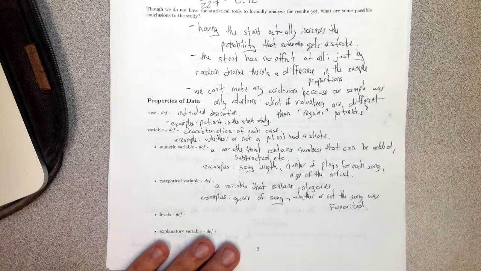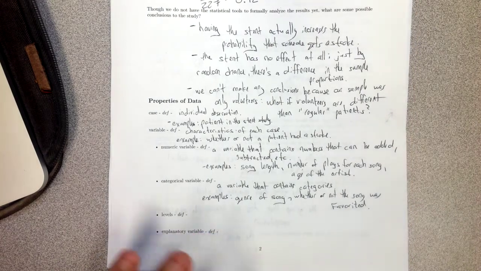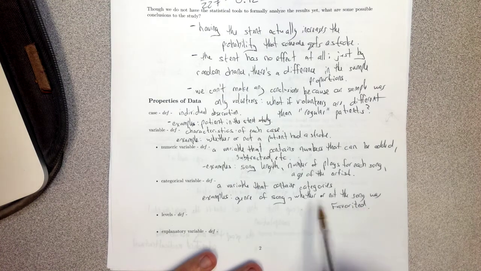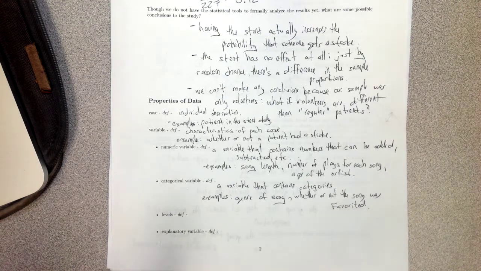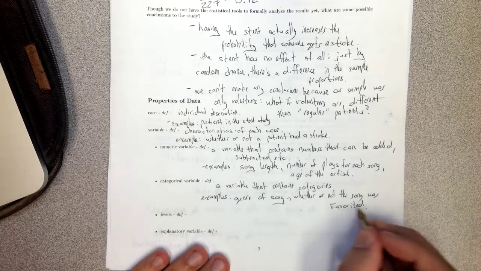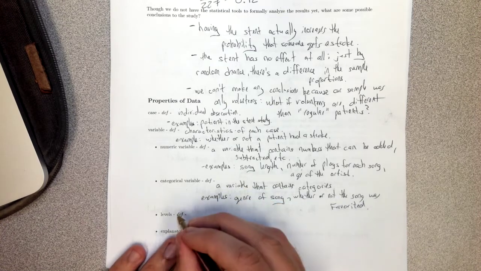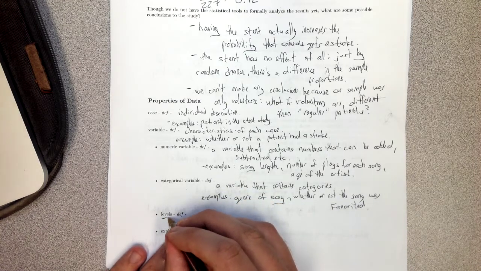Most of these streaming services have something where you can give it a heart or a favorite or whatever, so they know that you really like it. That would be categorical because either you favorited the song or you didn't, so there's just two different categories. The categories of a categorical variable have also a particular name, and we're going to call those levels.